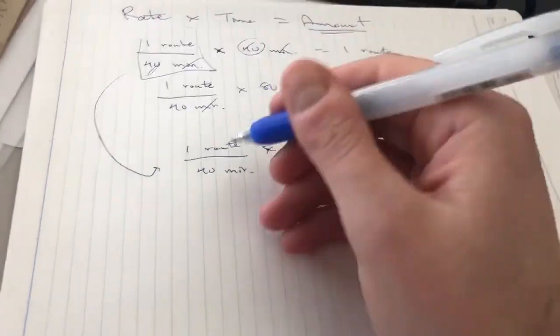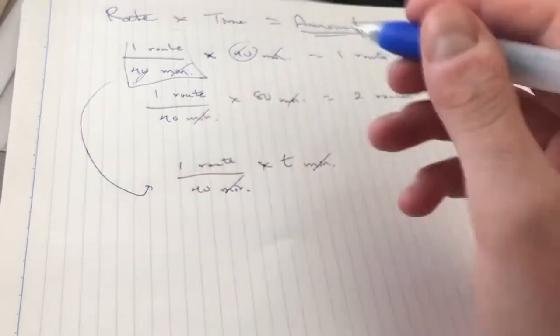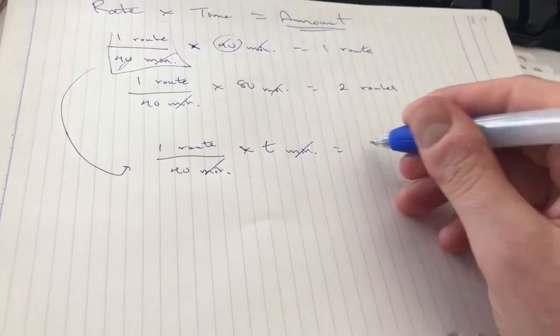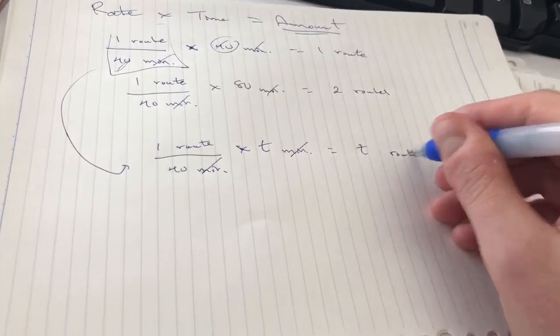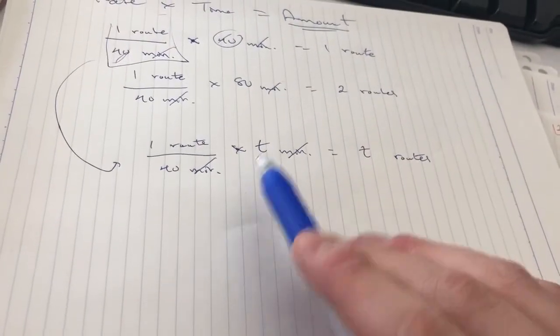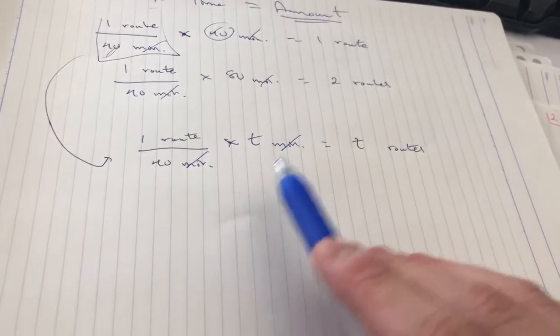Again, minutes cancel out, but this t is unknown, so this would be t times 1. We would get t routes. It could be one route if t is equal to 40, but maybe t is greater than 40, or maybe it's less than 40.